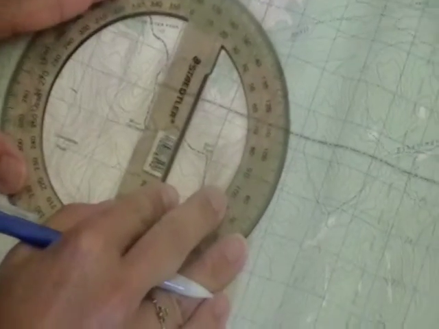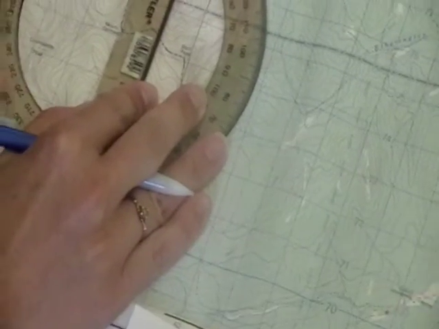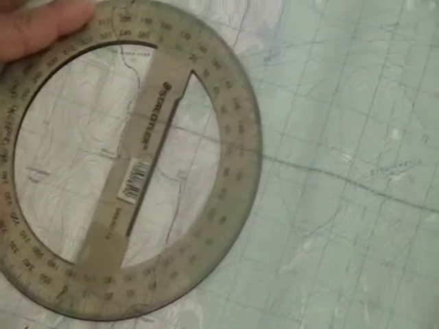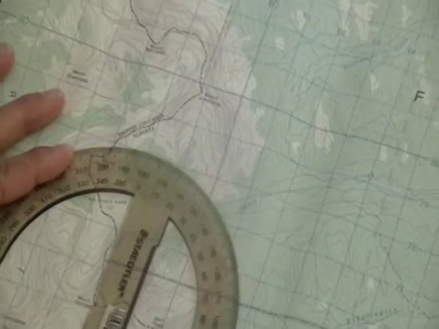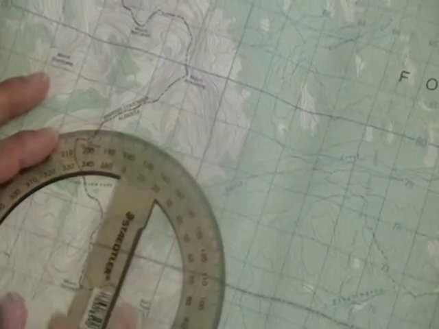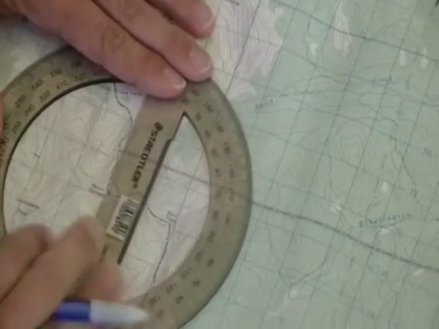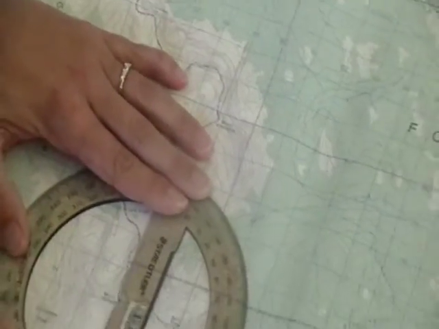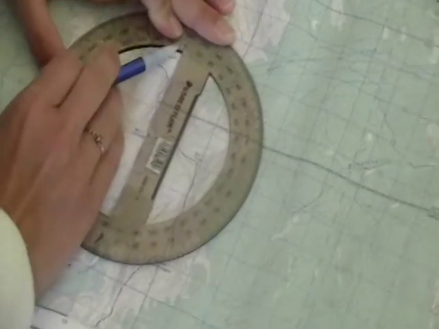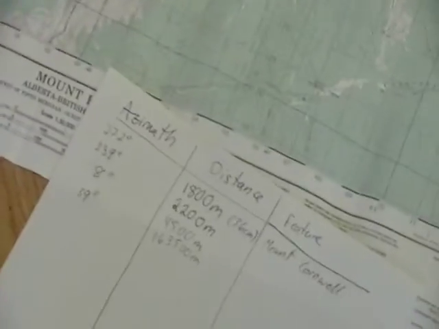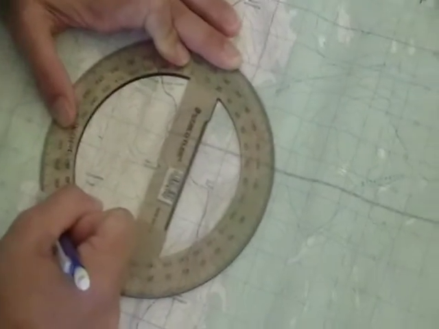It says my azimuth is 239. So I take this and measure it again, trying to line it up with the same grid line. So I can just say my feature is Mount Cornwall. Cornwell, sorry, I keep putting it in A. I'm going to use my protractor, 239. Using this particular protractor, I have to go with everything in the center here. So I measured to 240, and then I can put my tick mark there.